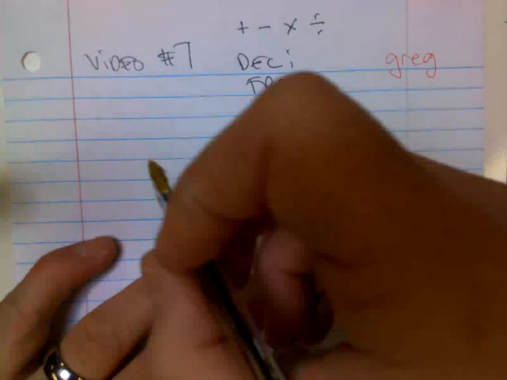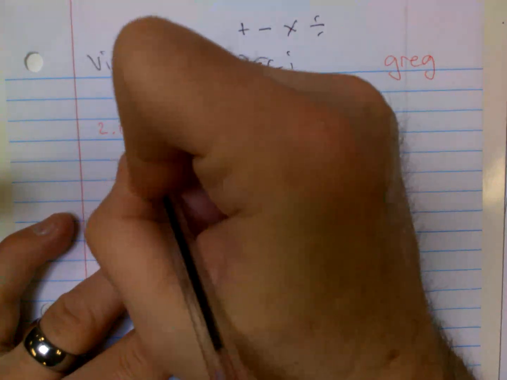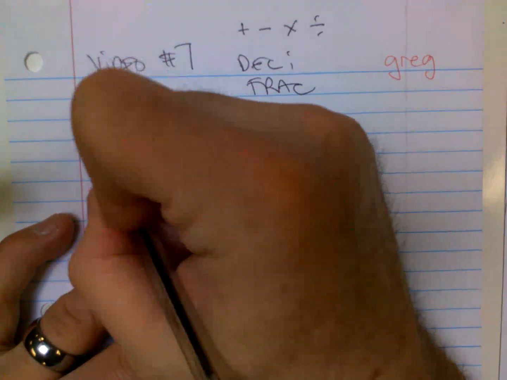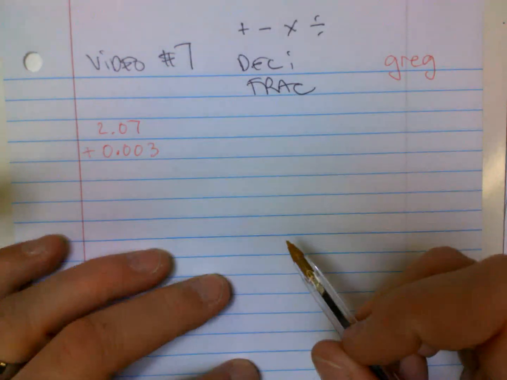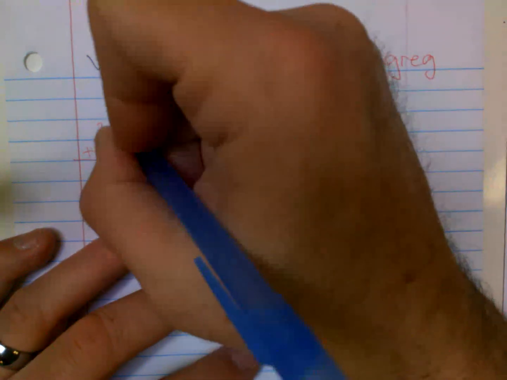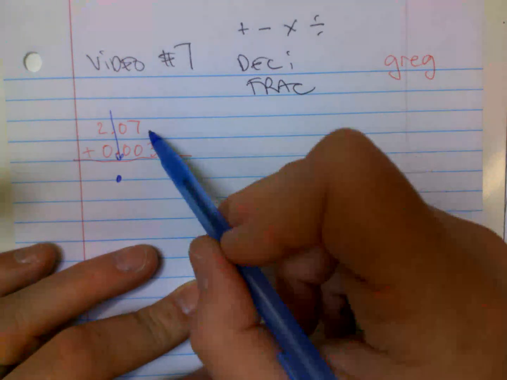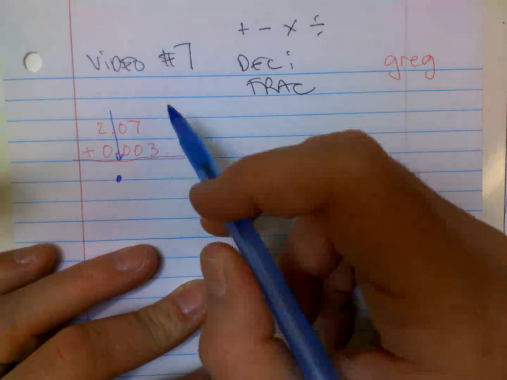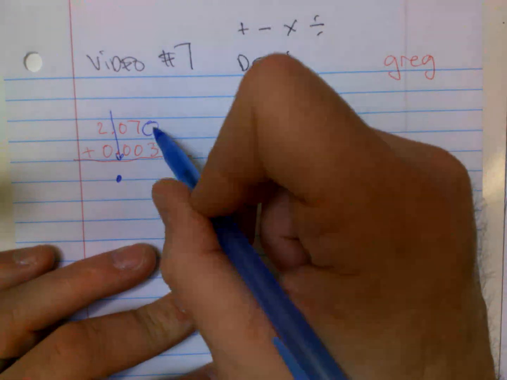Okay. To add and subtract decimals, 2.07 plus 0.003. Okay. You line up the decimals and drop it down. So the decimal has to be right there. Now there's nothing there. I'm missing a spot. Well, what's there? Nothing. Well, nothing in math is a 0. Just put a 0 there.